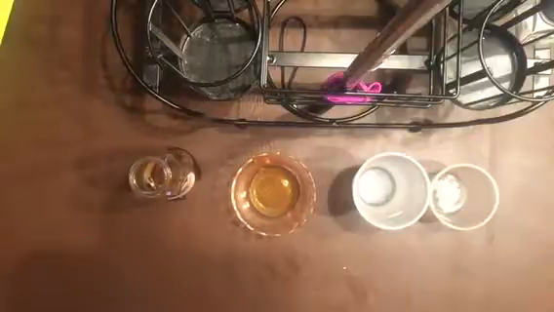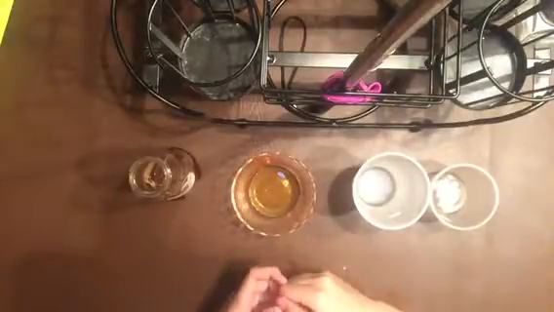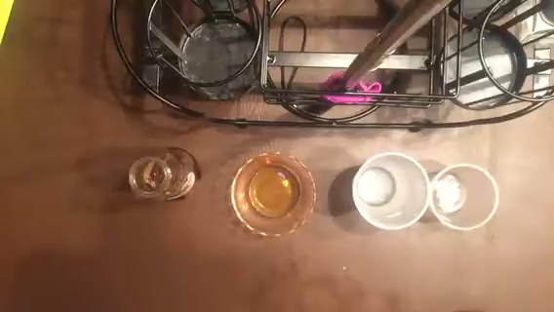Another example would be oobleck. Oobleck, if you apply any sort of pressure to it, like if I was to punch it, it would harden up and become like a solid. But it's not. It's a non-Newtonian fluid because its viscosity is unmeasurable.